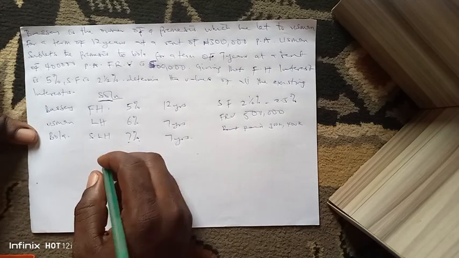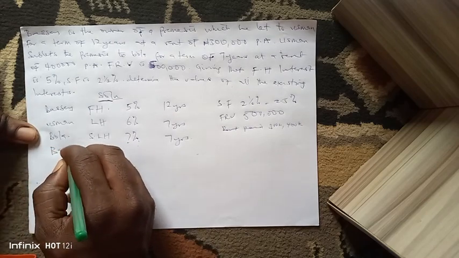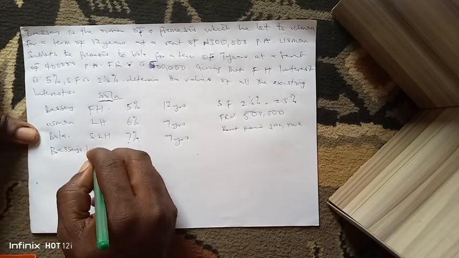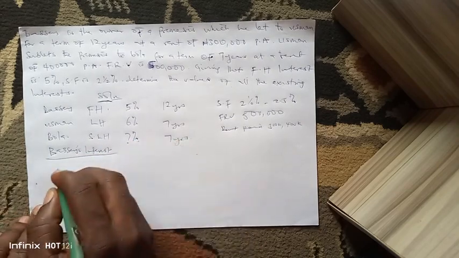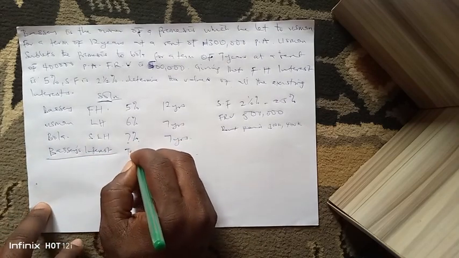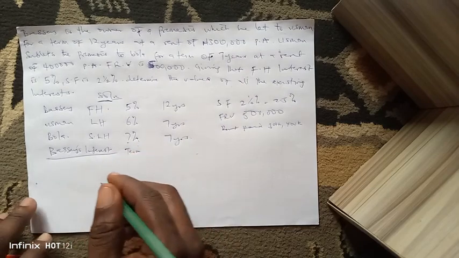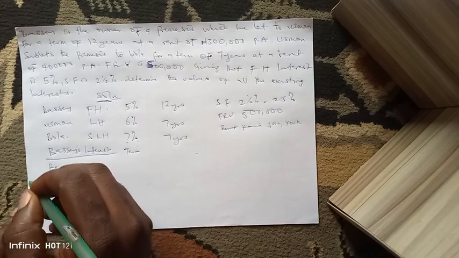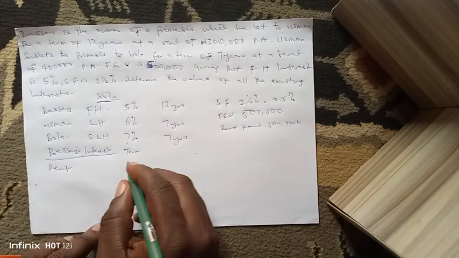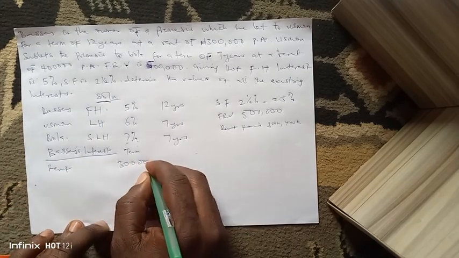So the first person we're going to start with is Basi's interest. Now Basi's interest is as a freeholder, in his term. Now the rent he receives is how much? 300,000.